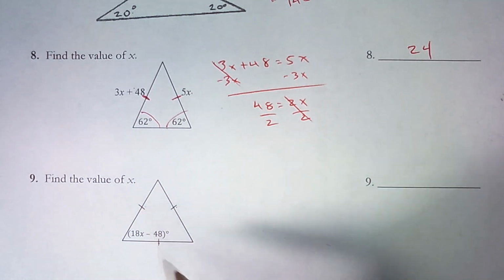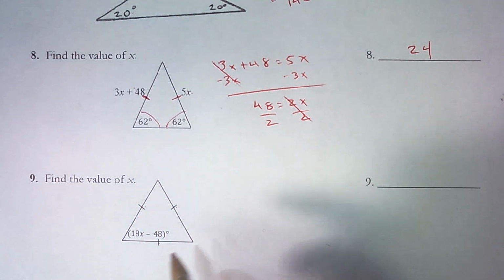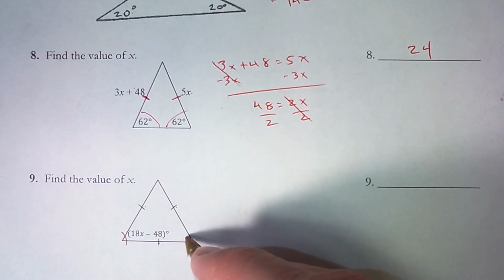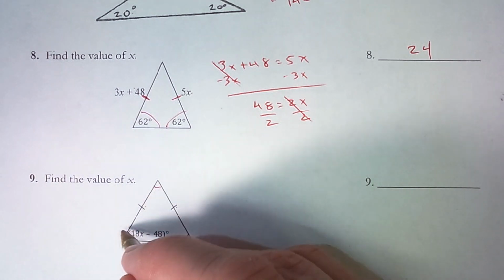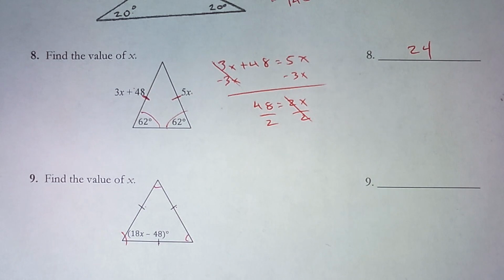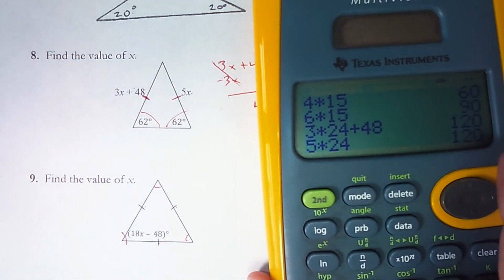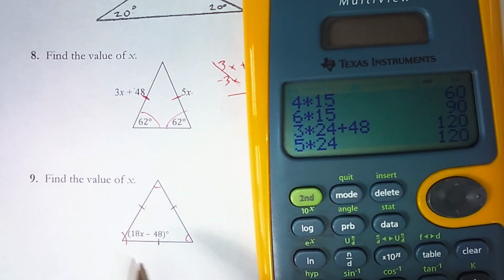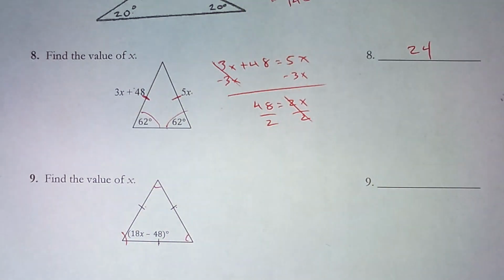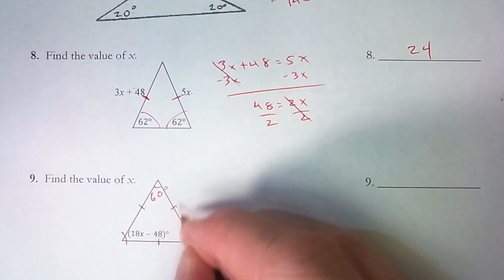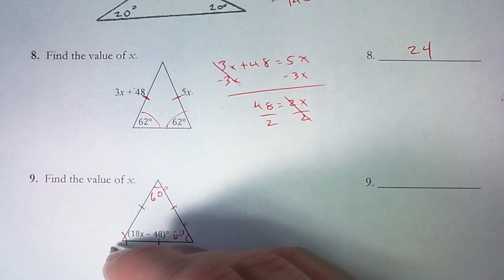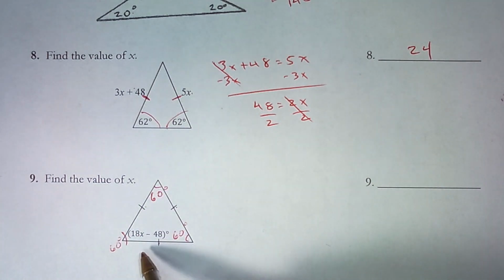And last up, find the value of x. So we are given an equilateral triangle. An equilateral triangle is also always an equiangular triangle, so all three of these are the same. You may already know the value or the measure of each angle, but here's how we find it. They have to add up to 180. If all three are the same, I can divide by 3 and get 60 degrees. So I've got a triangle whose angles are 60, 60, and 60.